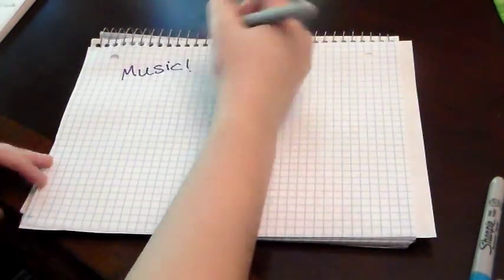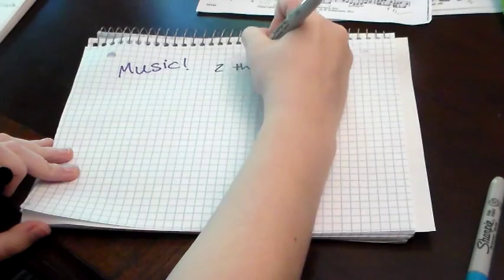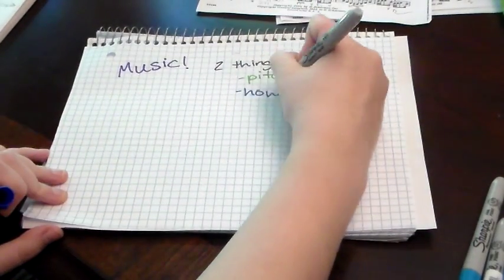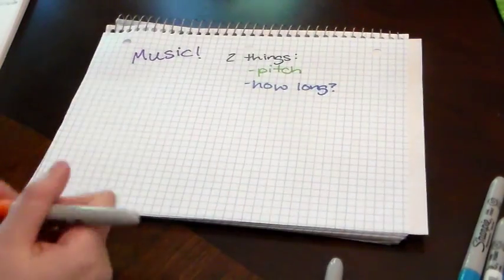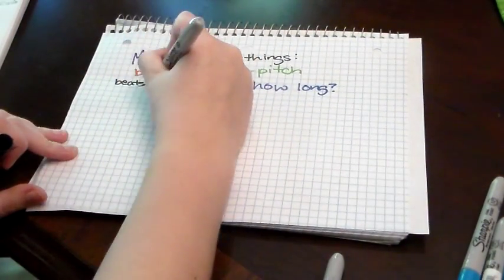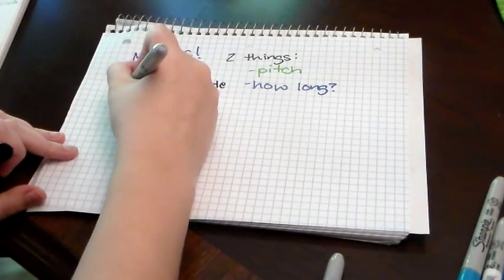Alright, so in order to read music, there are two things you have to know. Firstly, what pitch the note is, and secondly, how long it lasts. I'm going to focus on that second thing. Music is measured in beats, and the tempo, or how fast the piece is going, is measured in beats per minute. This is how it's written.